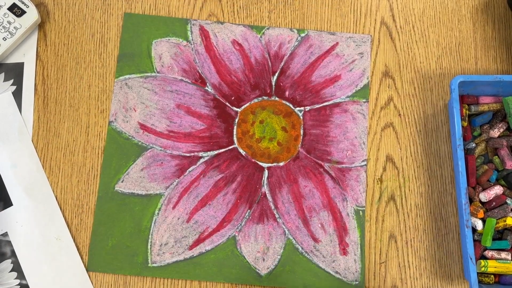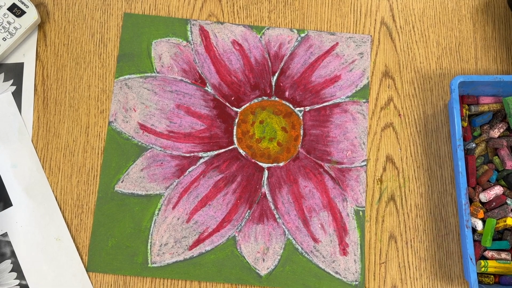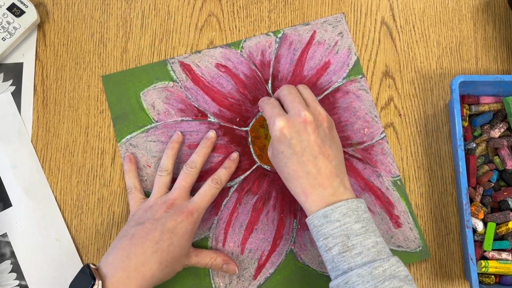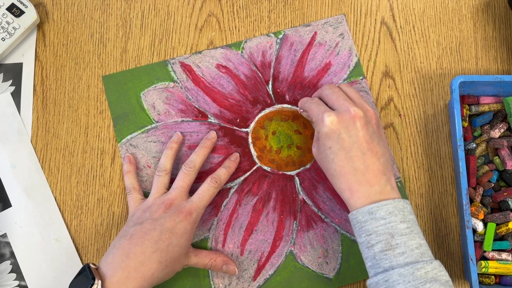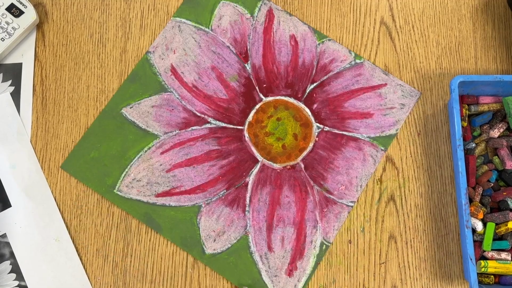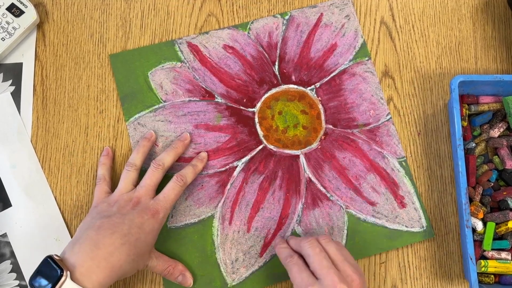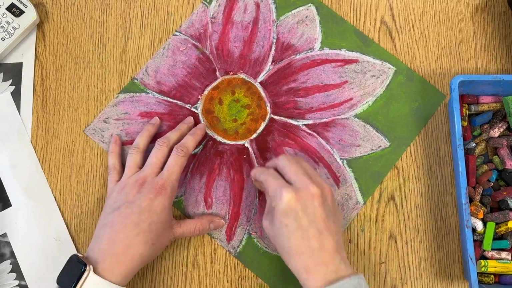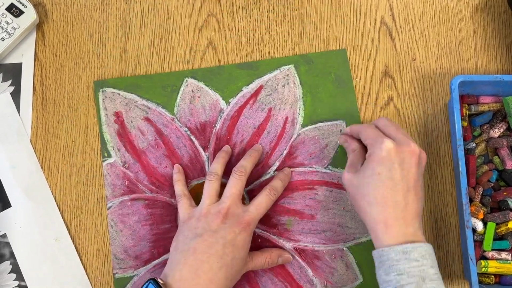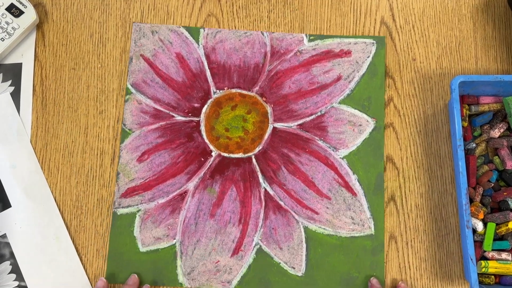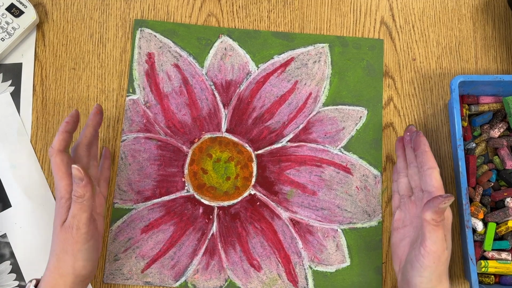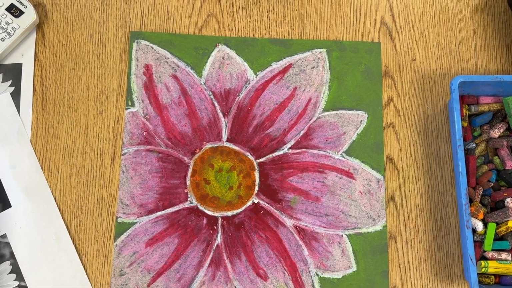All right, so then at the very end, you're gonna take your white oil pastel and you're just gonna trace everything one more time. All right, so there is our finished Georgia O'Keeffe project. So when you are at this point, you can put it away and clean up your area.